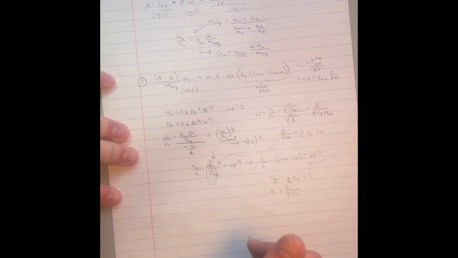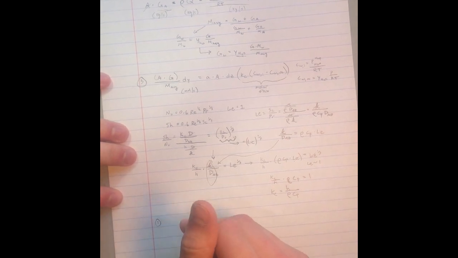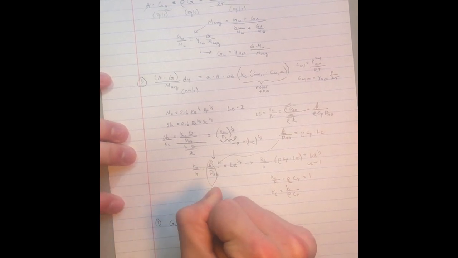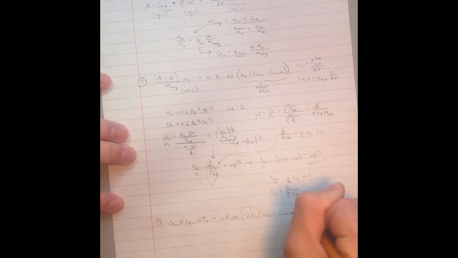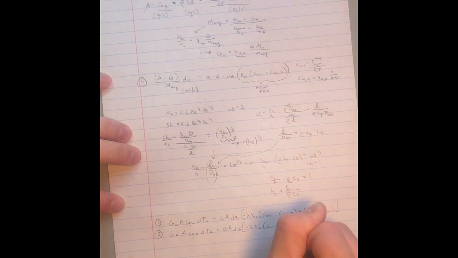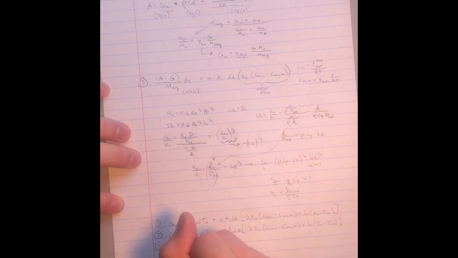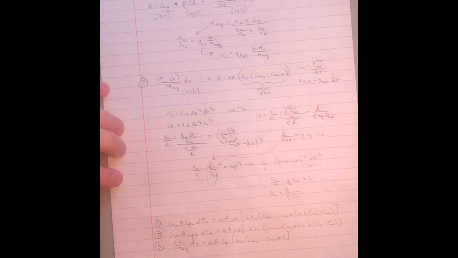So all in all, we have three differential equations that came out of this. Our first one, and those are three derived differential equations.